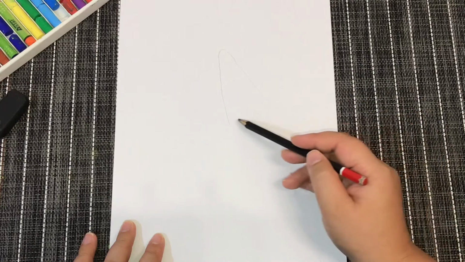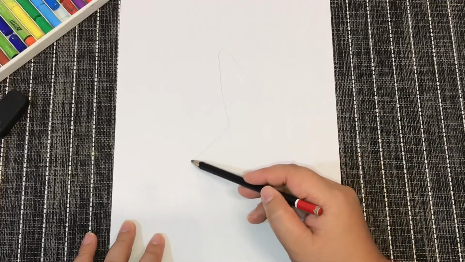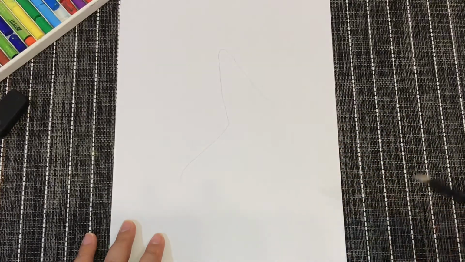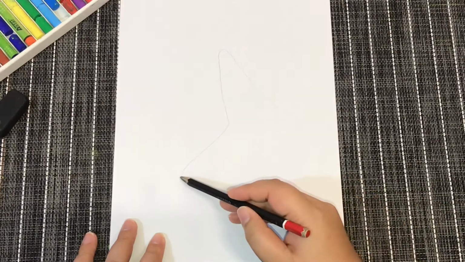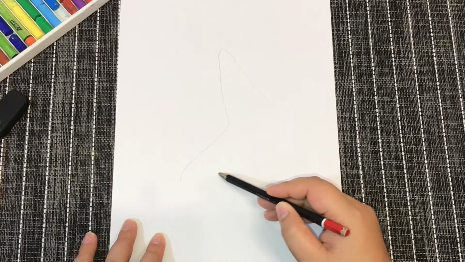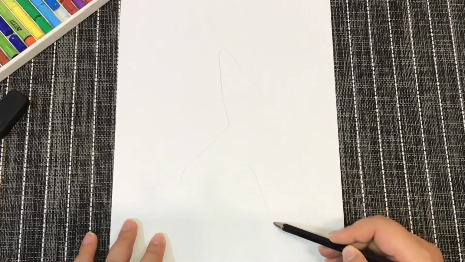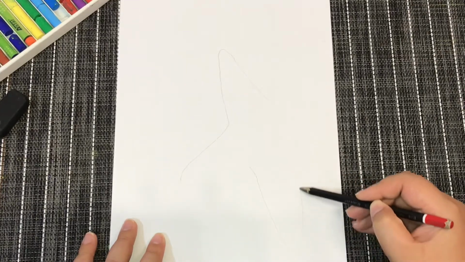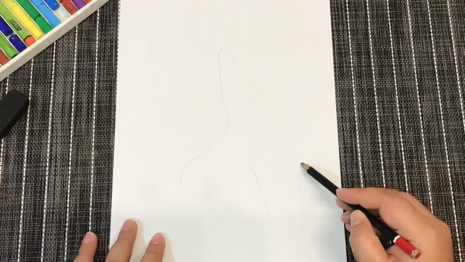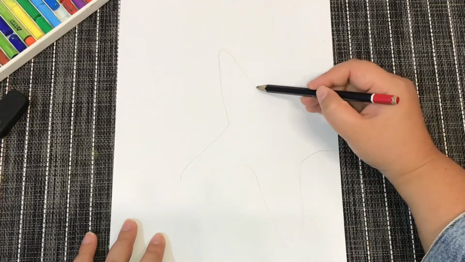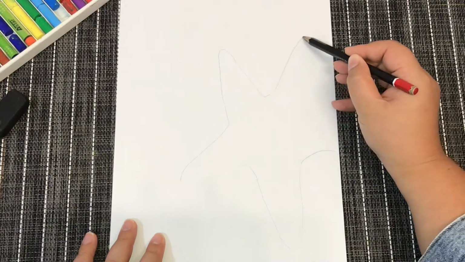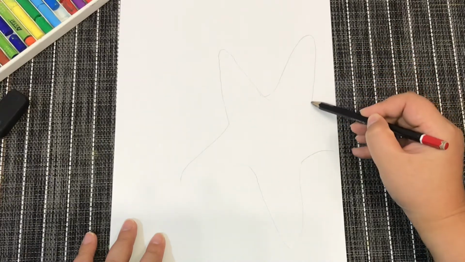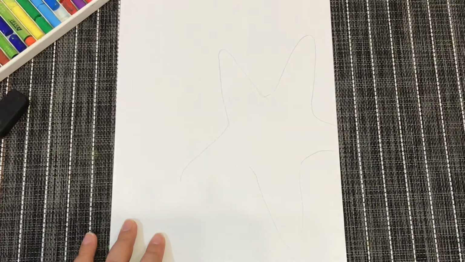Okay, can you see it? Okay, right, one more going here. Oops. And then one more going here. Okay, that's the starfish.